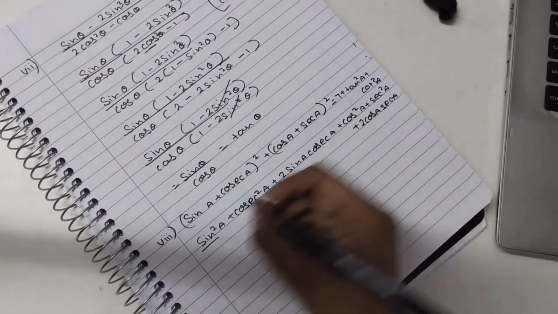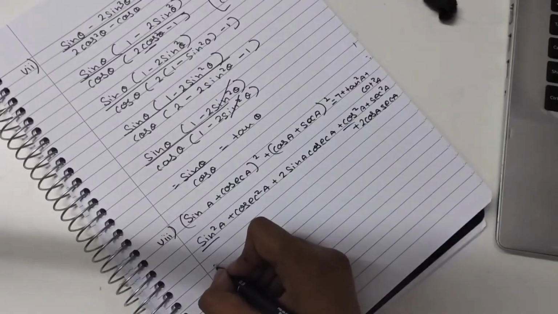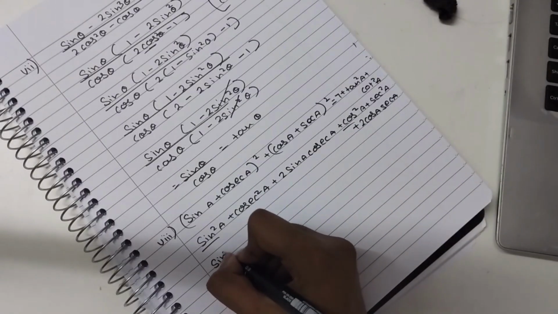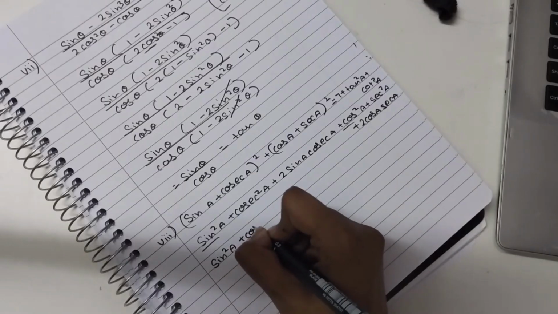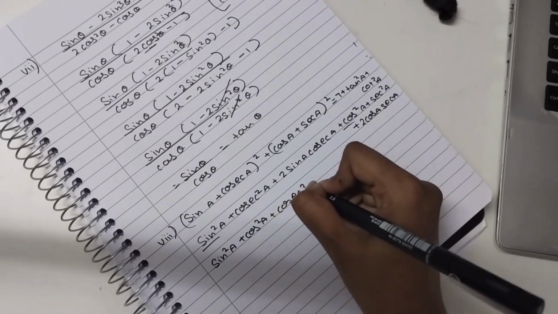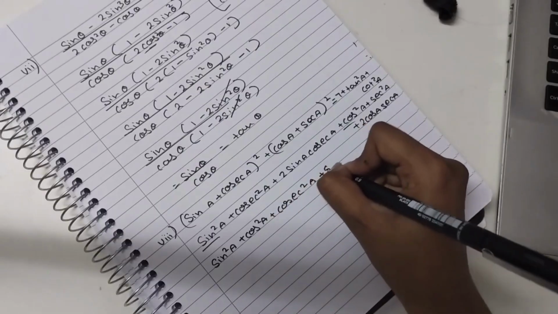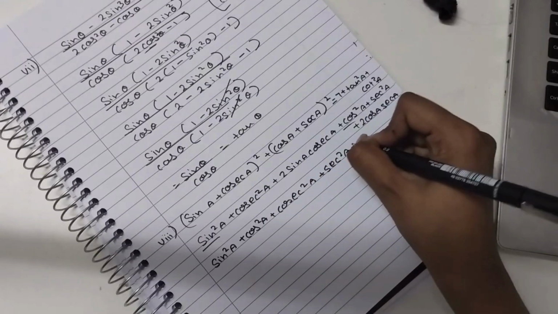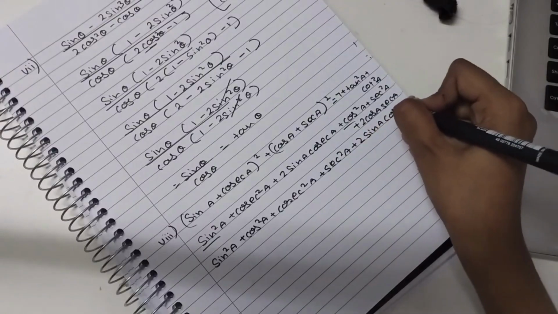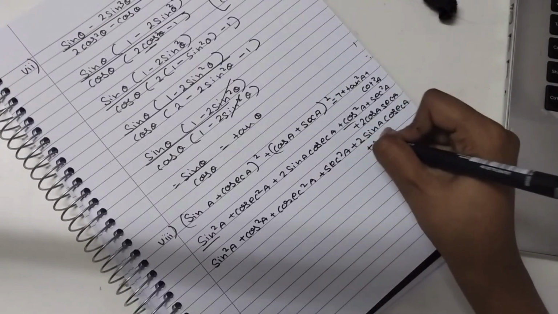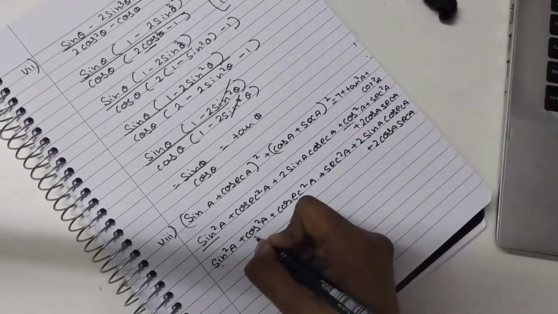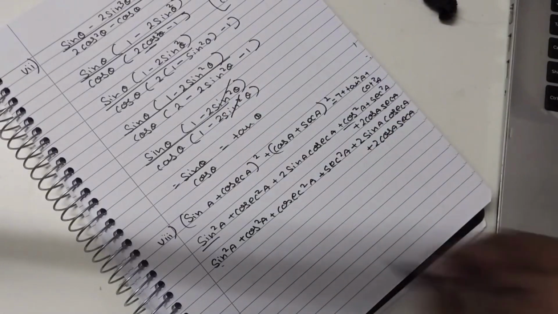And here we have sine square A plus cos square A. And we know that sine square A plus cos square A is equal to 1. So we're going to write that together. Sine square A plus cos square A plus cosecant square A plus secant square A plus 2 times sine A cosecant A plus 2 cos A secant A. Sine square A plus cos square A is equal to 1.